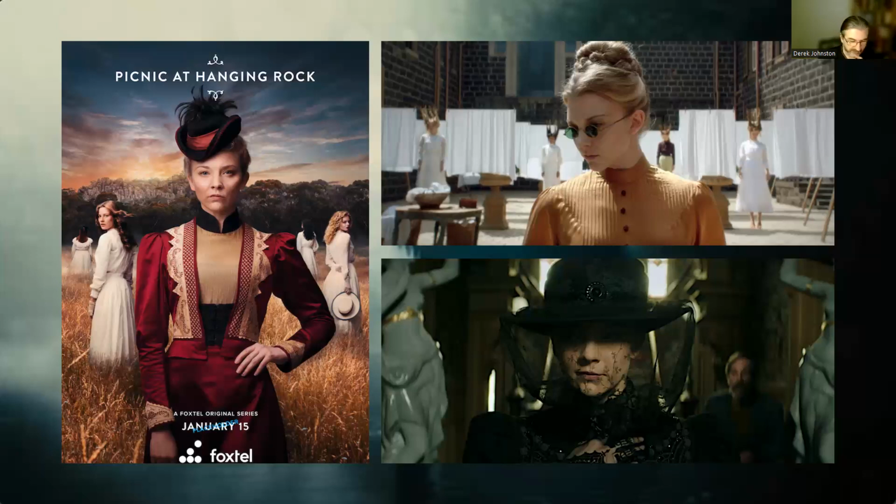I will note that Natalie Dormer referred to those little sunglasses that she's wearing there as her Oldman glasses, because they're like the ones that Gary Oldman wore in Bram Stoker's Dracula when Dracula's about the town in his lovely grey suit.